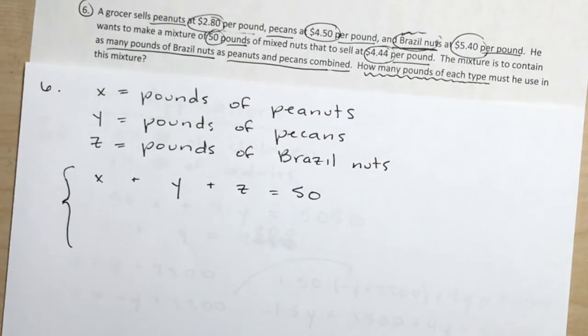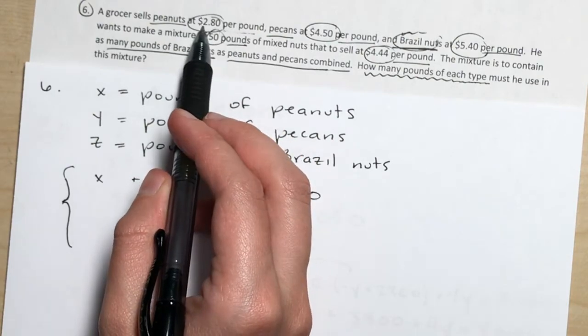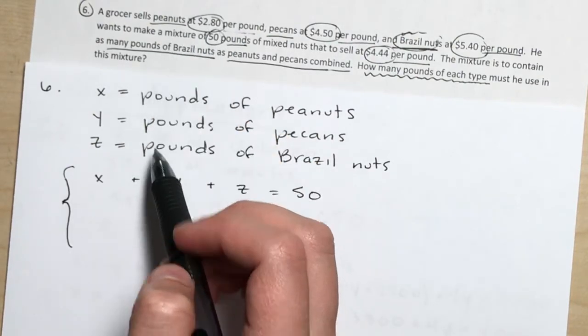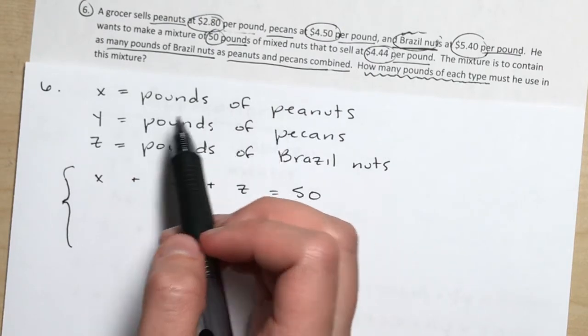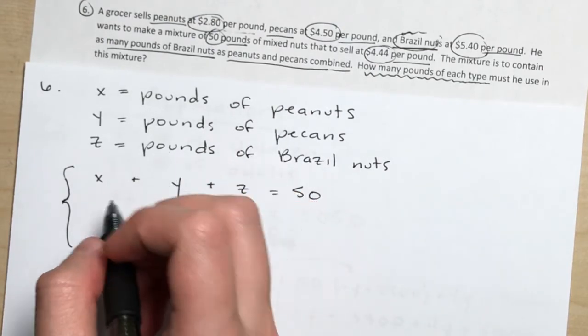Our second equation is a little bit more tricky. So we know that if we're paying $2.80 per pound of peanuts, if we multiply that by the amount of peanuts that we're using, we should get the total cost of peanuts for the mixture.